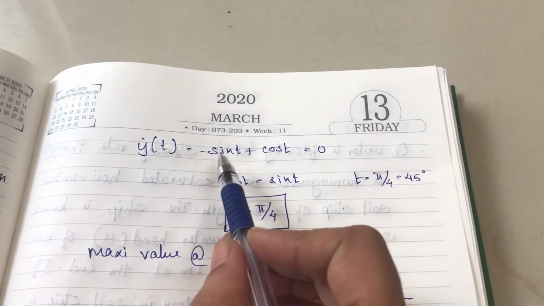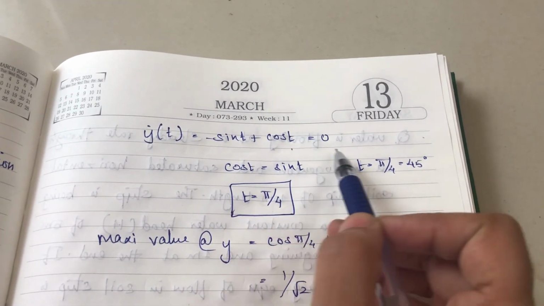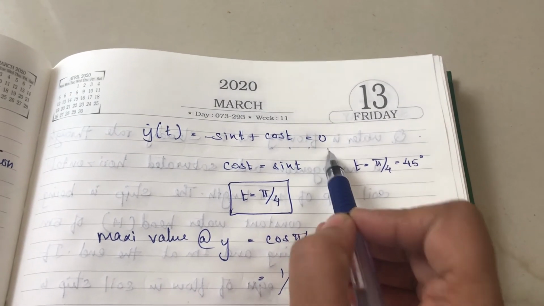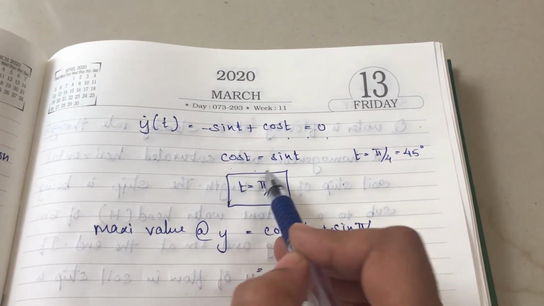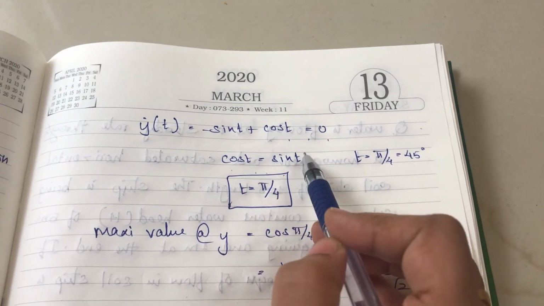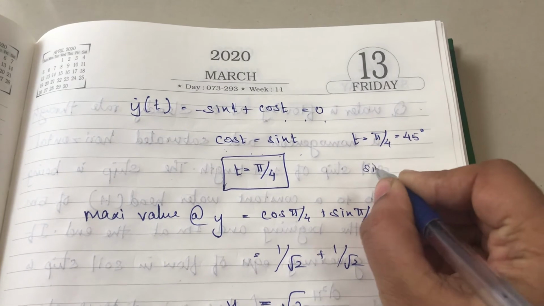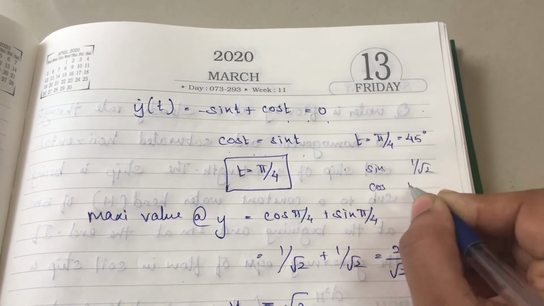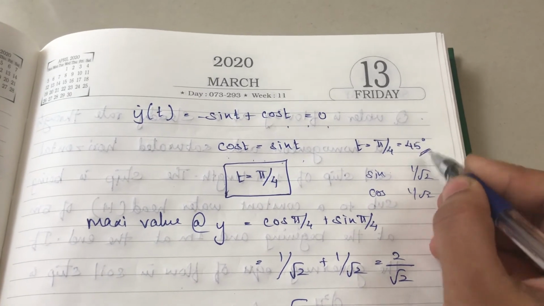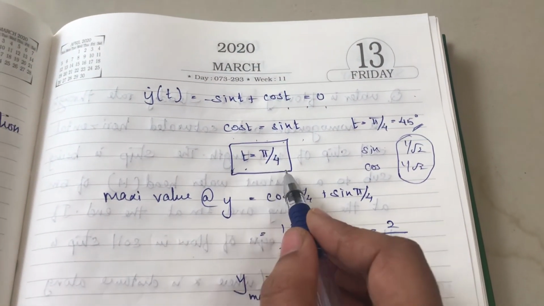If I do so, minus sin t plus cos t will come, which is equal to 0. So the sign will go there, and cos t is equal to sin t. When these two values are equal, it is at 45 degrees, since sin 45 is 1 by root 2 and cos 45 is also 1 by root 2. So only at 45 degrees will the two values be equal. So t is pi by 4.